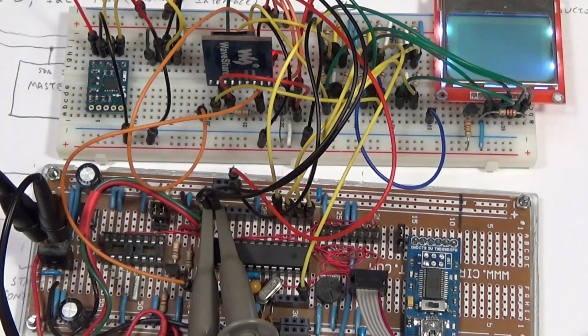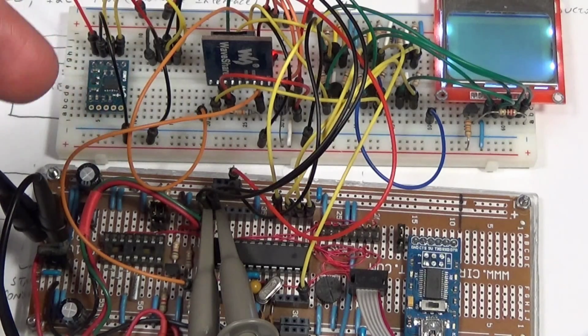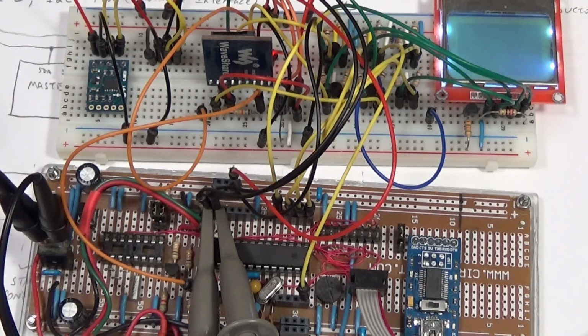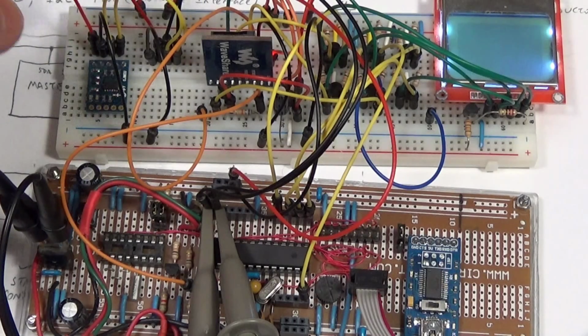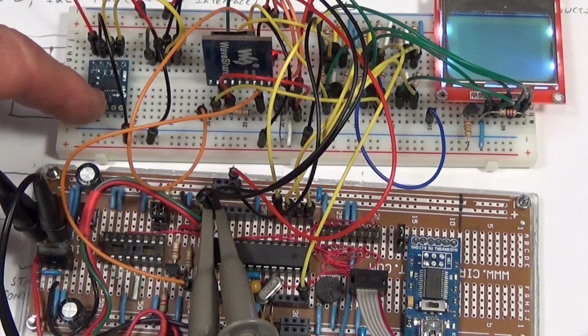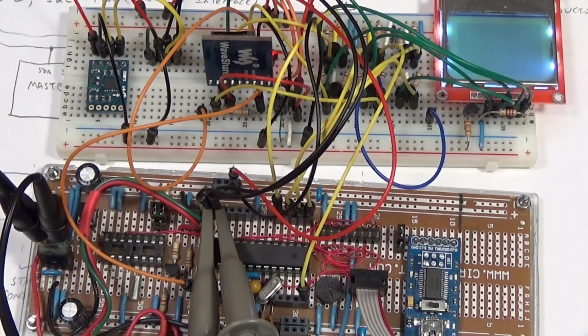Be very careful, though, not to have any pull-up resistors on your board if you're using something other than an Arduino, because you don't want to be pulling these lines to 5 volts. You could damage this chip by driving the SCL and SDA lines with 5 volts.